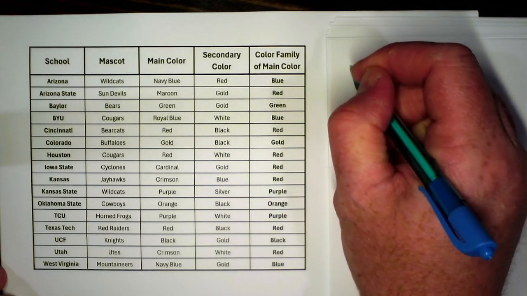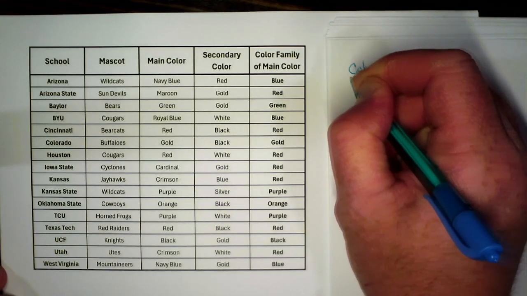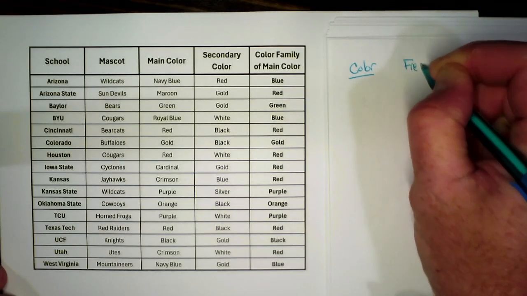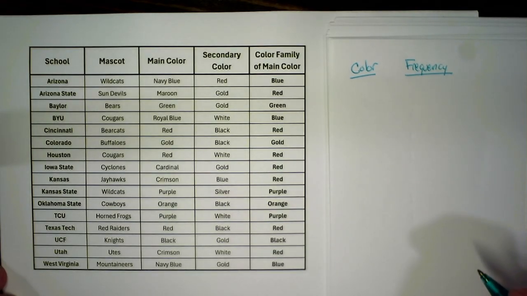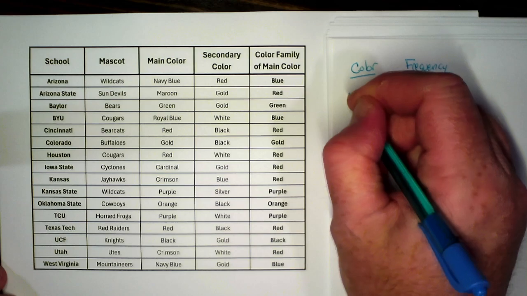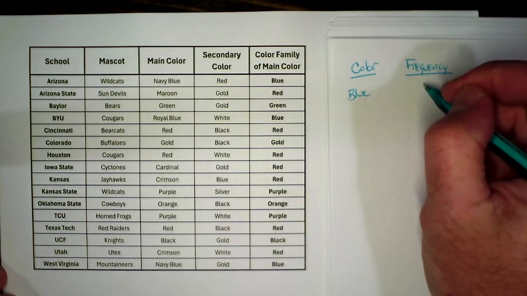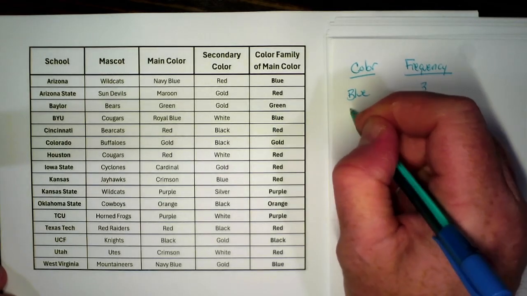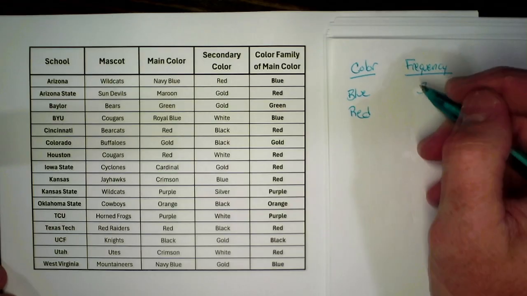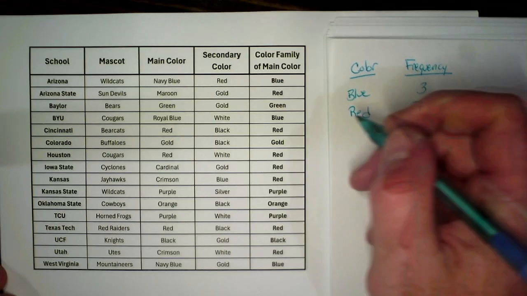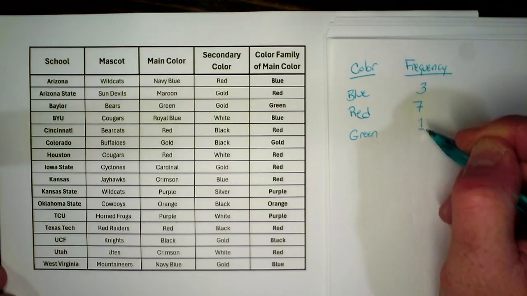So what we might do is make what's called a little frequency chart here, where we list off the colors and then we list their frequency. And this is used to make a bar graph, but also other types of graphs as well. So I might start with blue, since it's first on my list, and then count up the number of blues, and they occur 3 times. And then the next color on the list is red, and there are actually a bunch of reds, so that happens 7 times. Green is the next on the list, and that's just once, that's just Baylor.